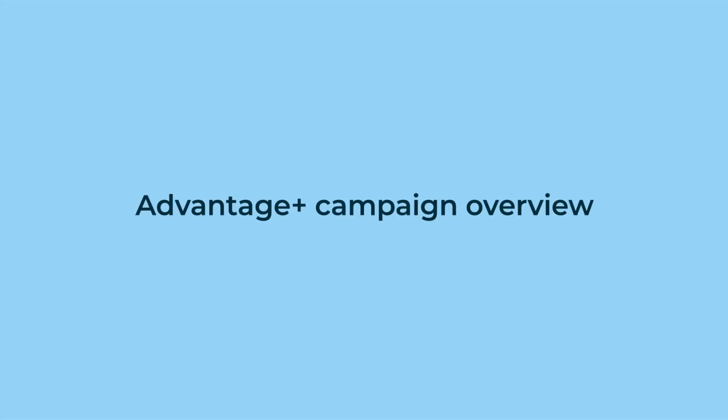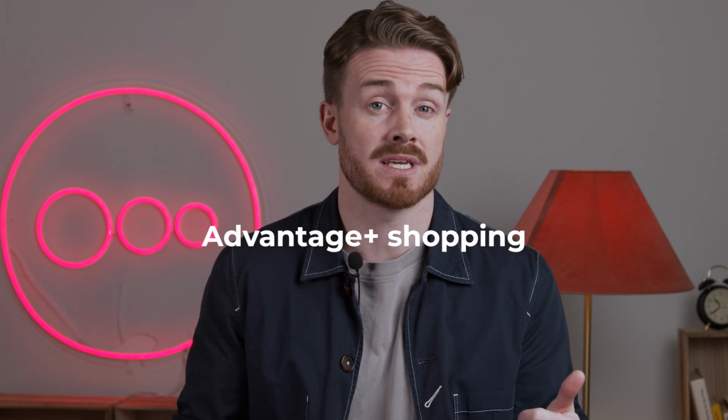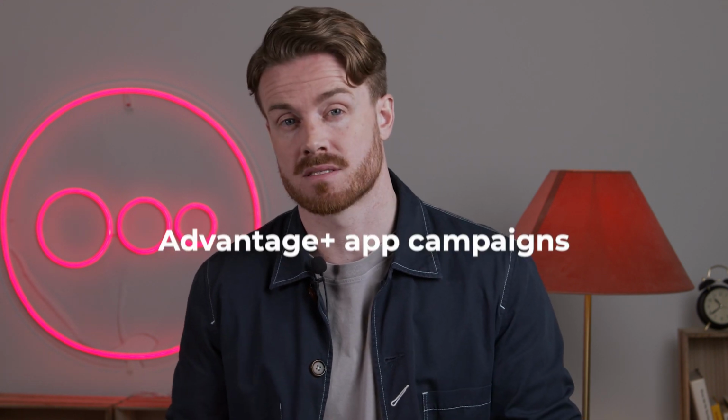Advantage Plus campaign overview. Now, there are currently two different types of Advantage Plus campaigns in the suite that Meta offers, Advantage Plus Shopping and Advantage Plus App campaigns. So, what are Advantage Plus Shopping and App campaigns? It's a campaign type that allows you to combine all of your ad types, static, video, dynamic, into one consolidated campaign. And within that one campaign, you're targeting customers across the entire customer journey.